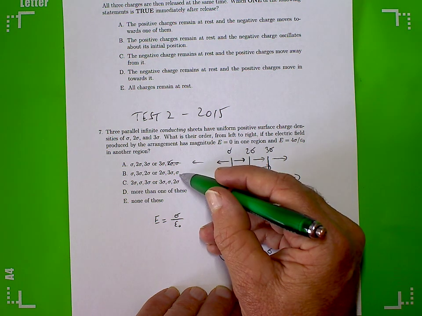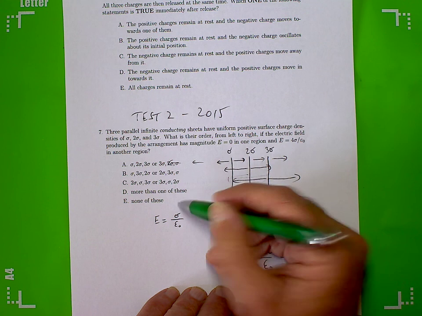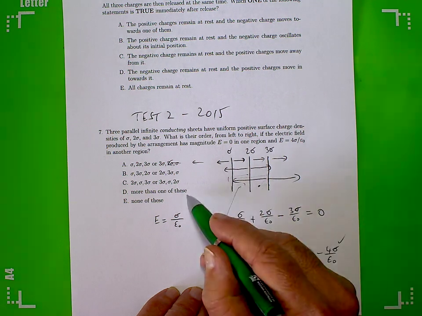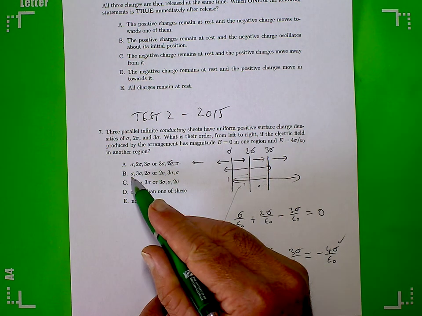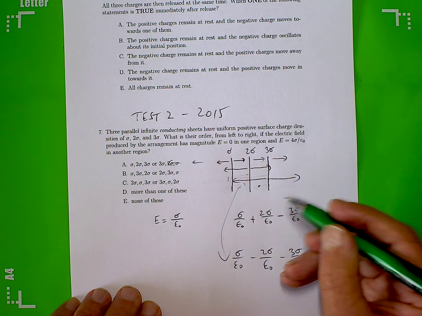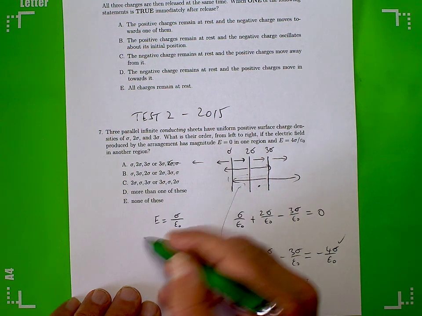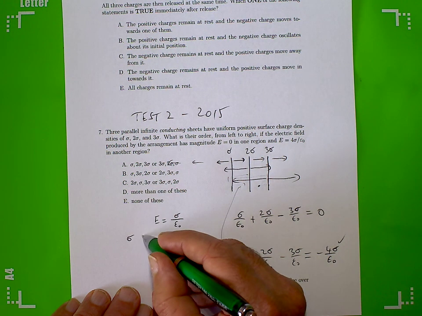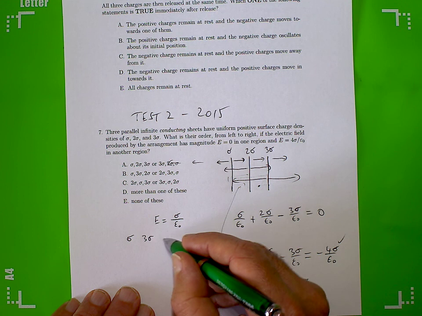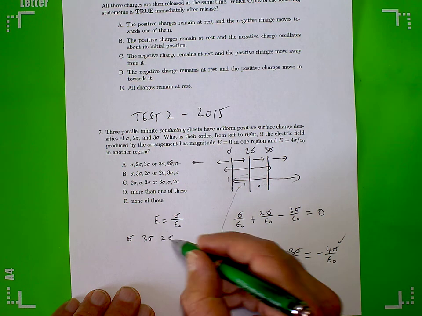You could just naturally go through the other 2 choices, because it could be more than one of these, so we need to check that it's not more than one of these. So what about this one? It's sigma, 3 sigma and 2 sigma.